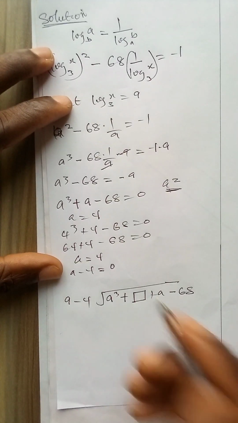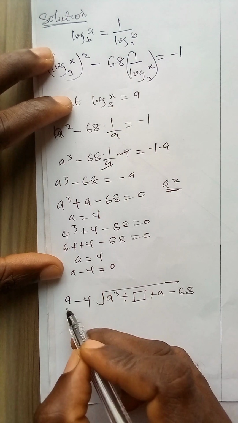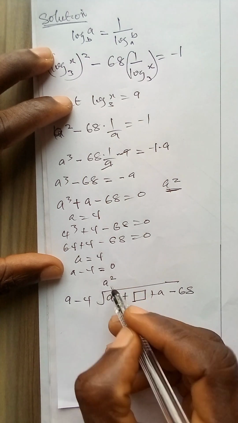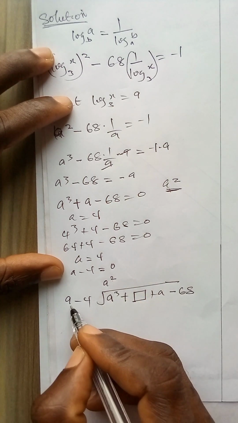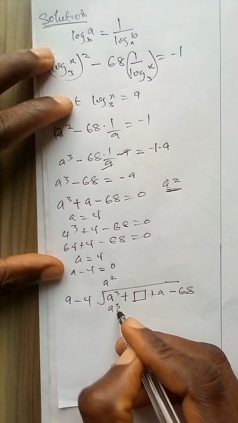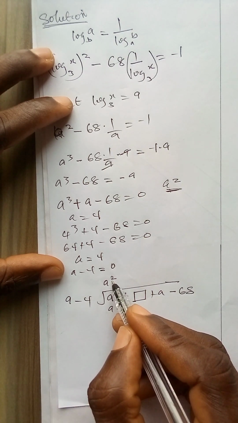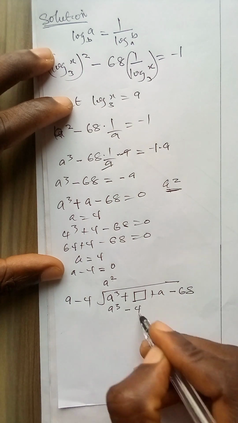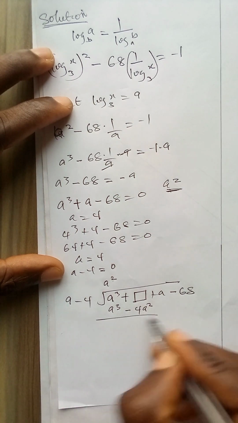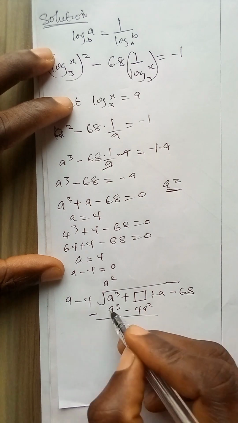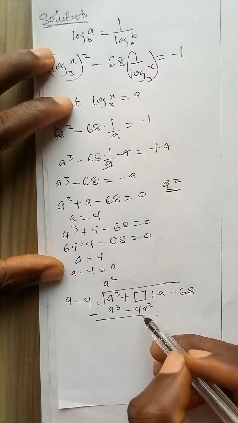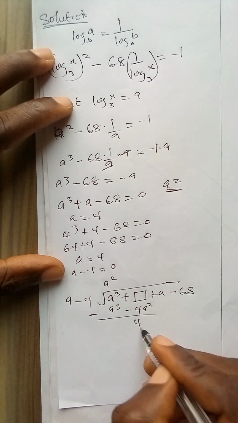Now, a cubed divided by a will give us a to power 2. A to power 2 multiplied by a will give us a to power 3. Now a to power 2 times minus 4 will give us minus 4a to power 2. Now if we subtract, this and this will cancel out, giving us 0, and this becomes plus 4a squared.